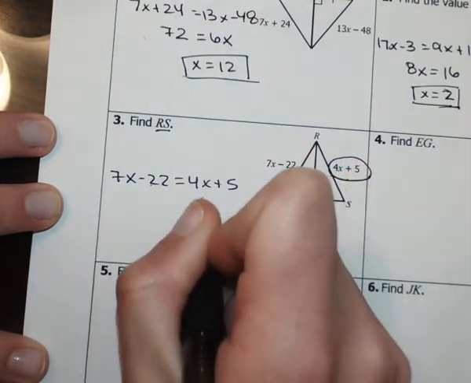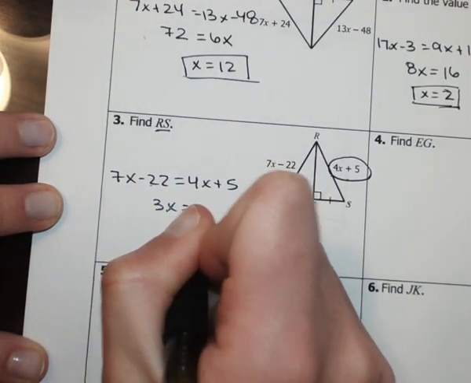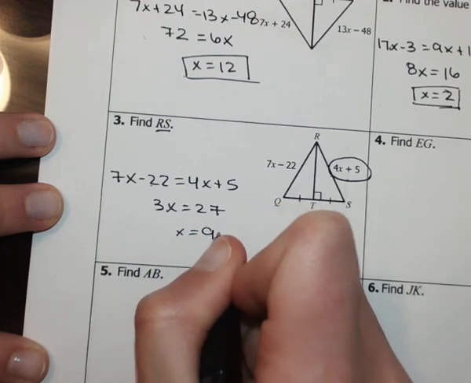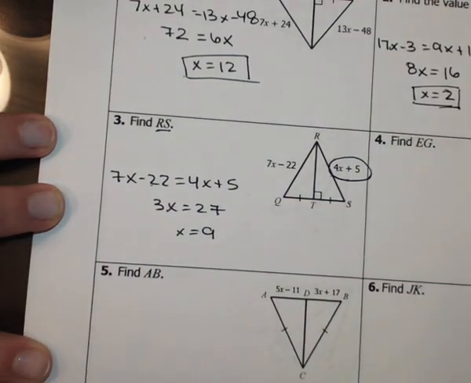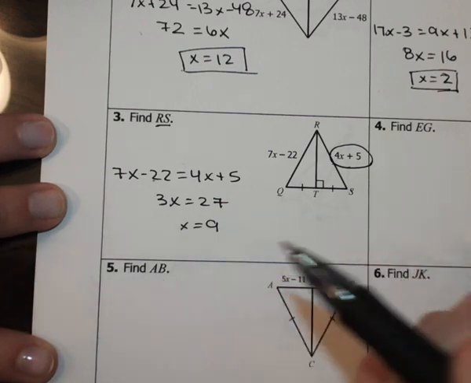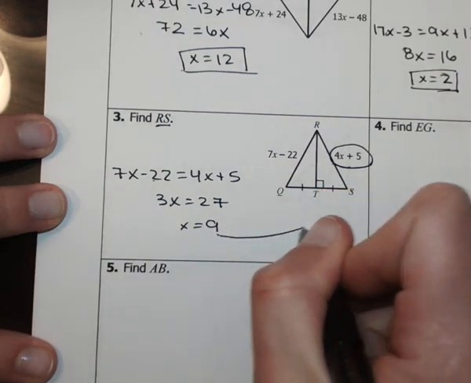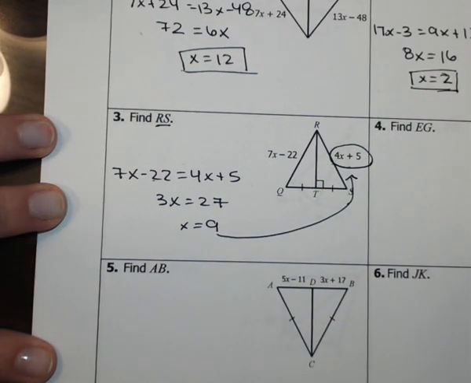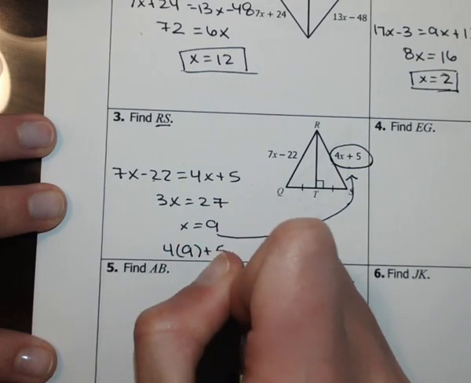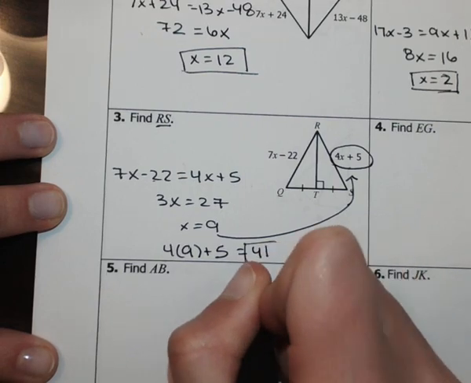I'm going to add over my 22, subtract over my 4x. So we get 3x equals 27, divided by 3, x equals positive 9. Now that's not our solution. This is the number one thing people miss in this unit. It's not difficult stuff, but you just have to read the question. So now we have to plug back in for RS. So you have 4 times 9 plus 5. So we get 36 plus 5 is 41, and that's your final answer.